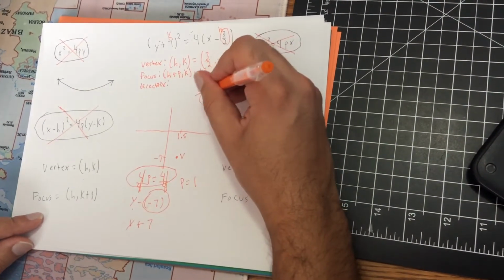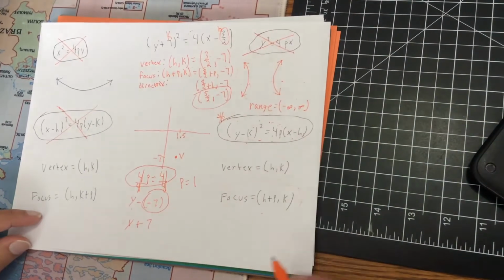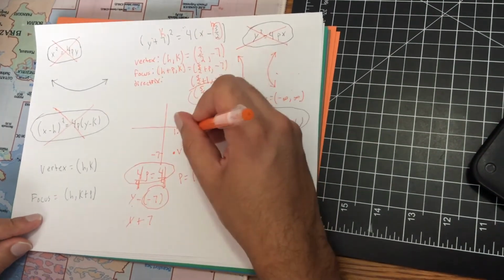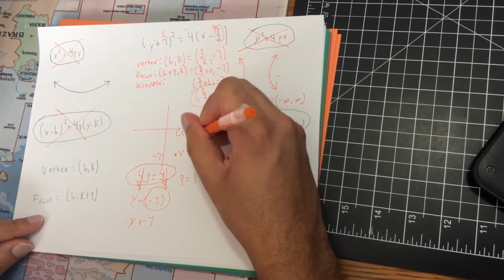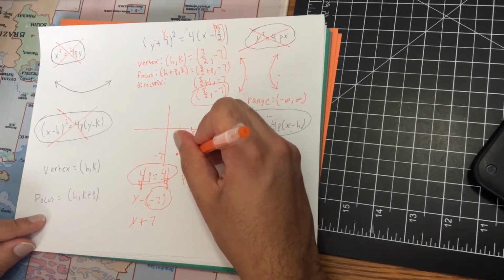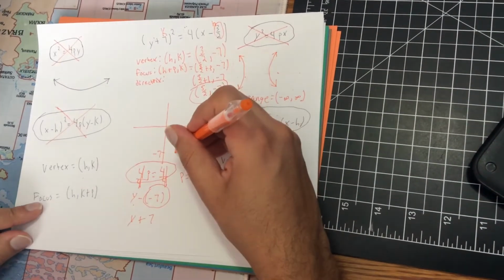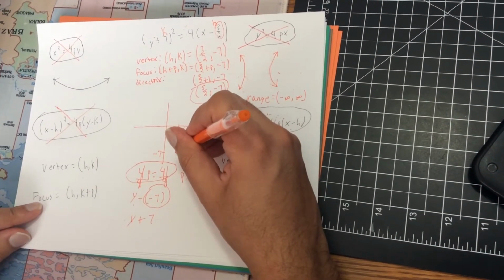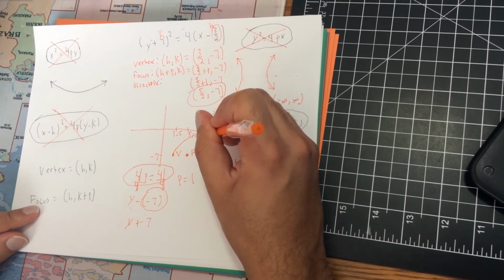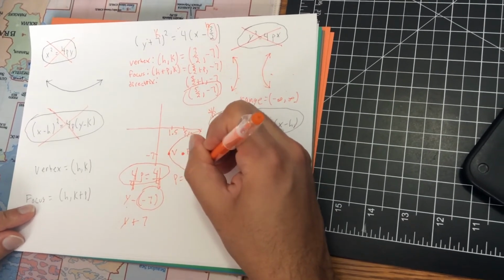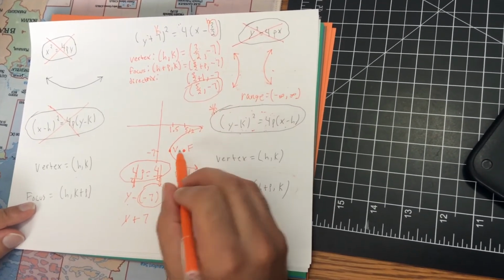Our focus is 5 over 2, -7. So 5 over 2, let's say somewhere over here, -7, this is our focus. Remember, our vertex is where our parabola turns, and our focus is going to be inside our parabola.